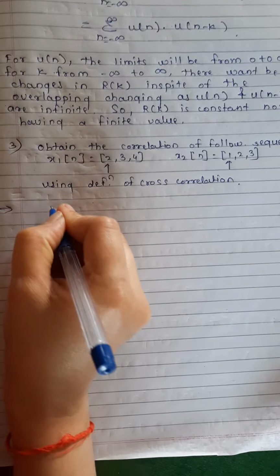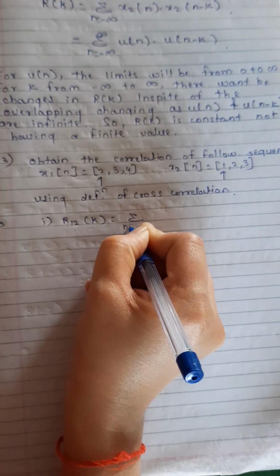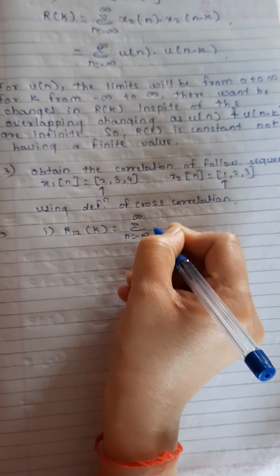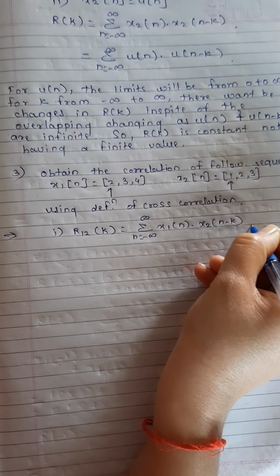R12 of k is the summation over n from minus infinity to infinity of x1 of n, x2 of n minus k.